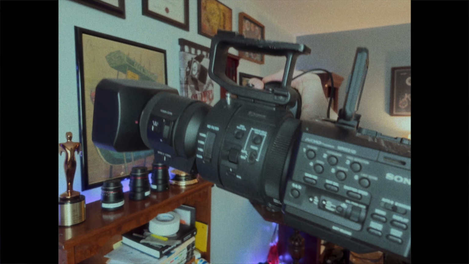Every camera can be a film camera. So iPhone? Film camera. My vlog camera? Film camera. How about a 10-year-old camera that's collecting dust? Film camera. How?